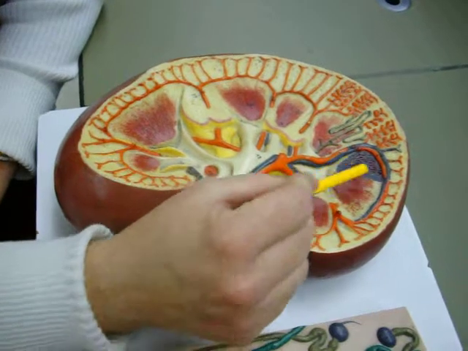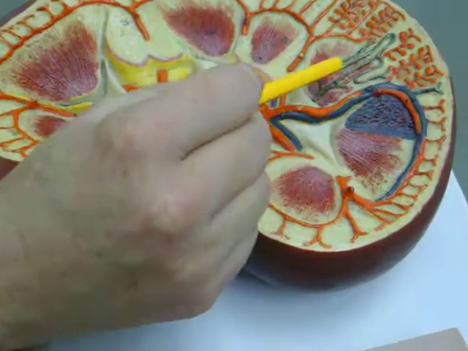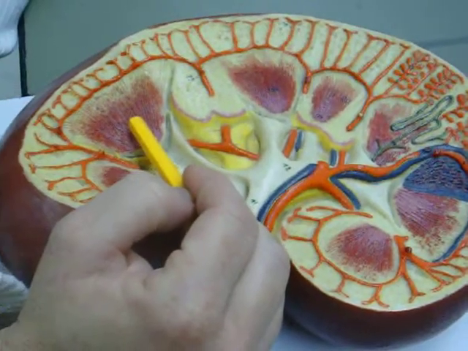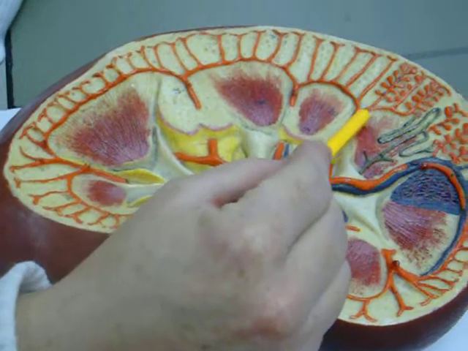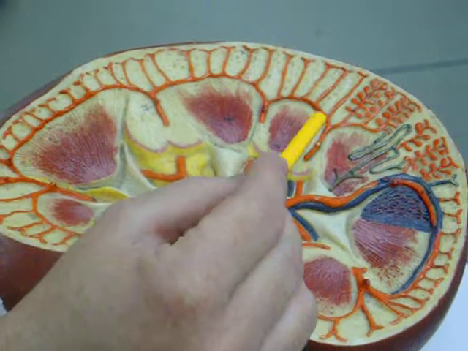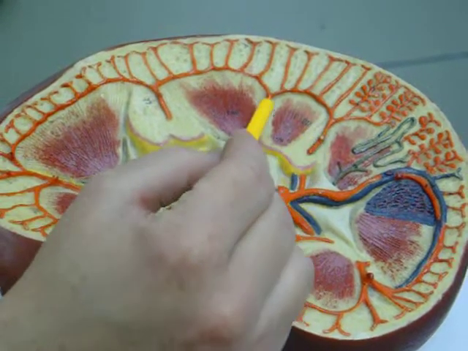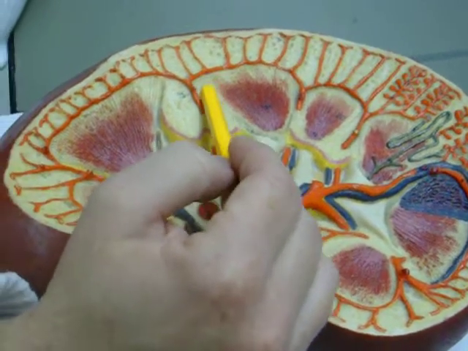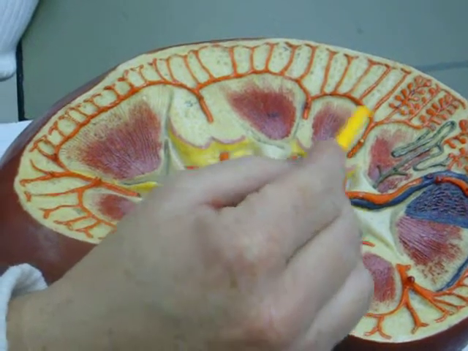In the renal medulla, we have pyramids, the red triangular areas, and the columns, which are the yellow areas between the pyramids. And these happen to have a blood vessel on top of them right now. But those are column, column, column, pyramid, pyramid, pyramid.